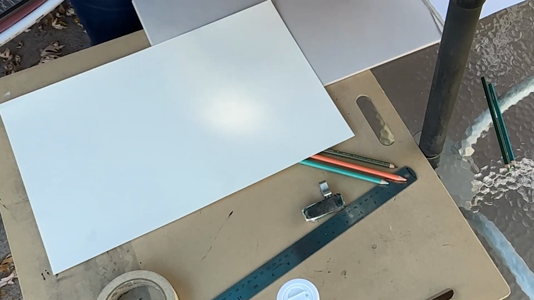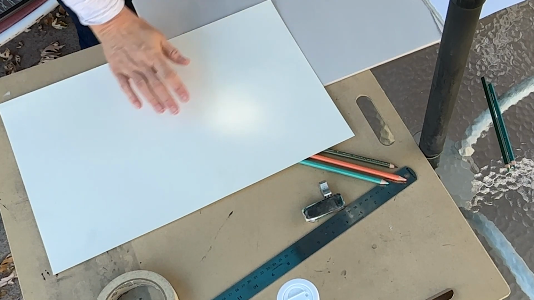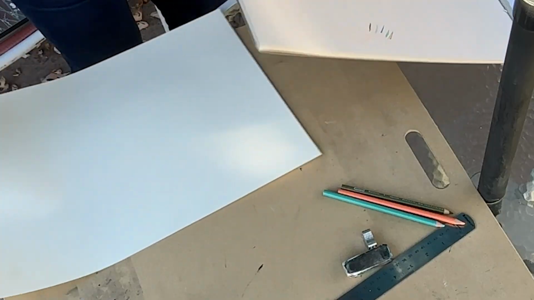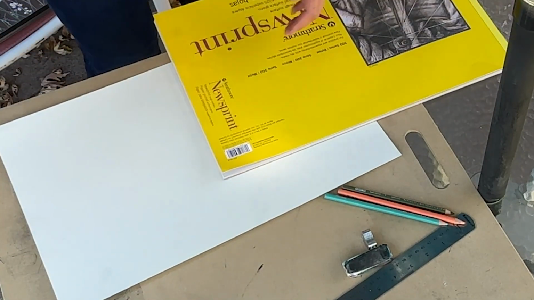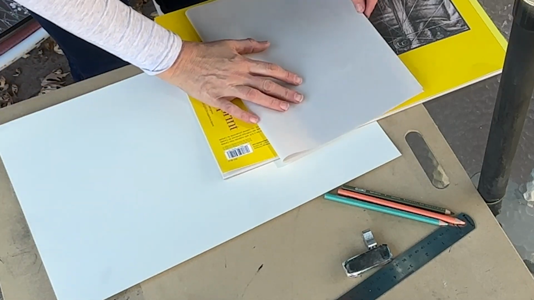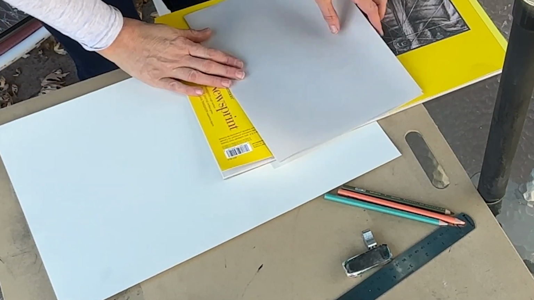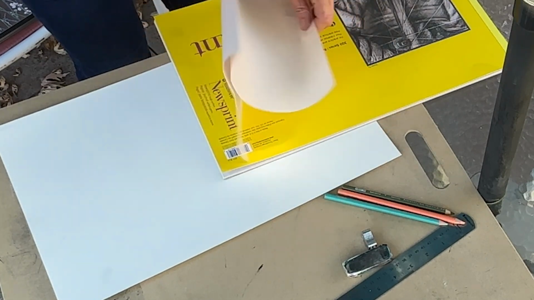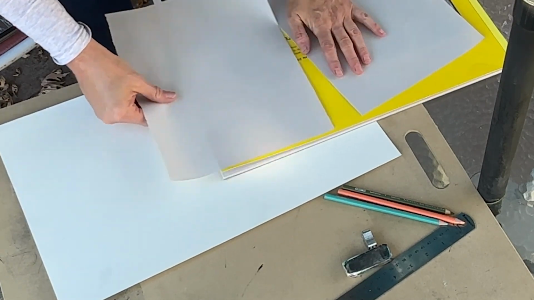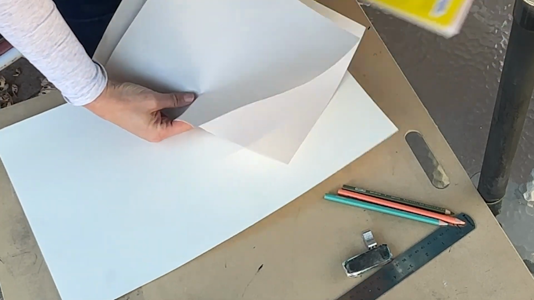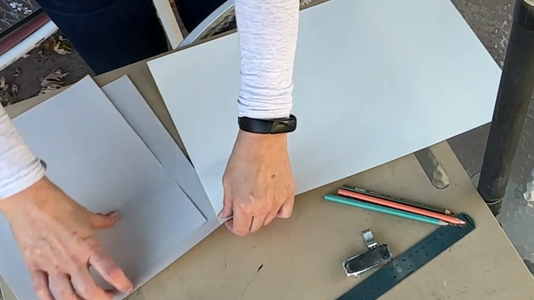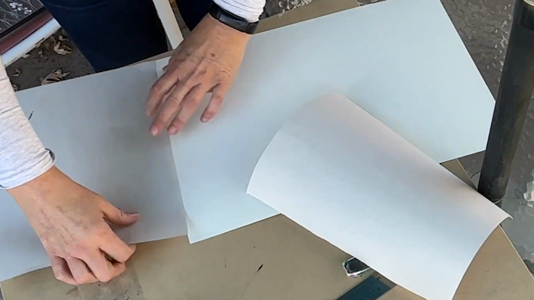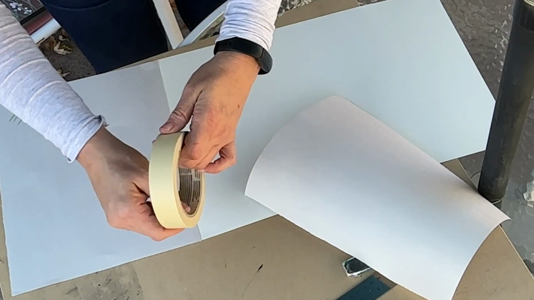And I think since my paper is not maybe as large as it could be, it's 12 by 18, I'm going to use a sheet of newsprint and basically tear it in half and extend the edges of the sheet on each side so that I can make my vanishing points as far away as possible. So I'm going to make it horizontal. I'm going to tape these sheets of newsprint to the back side of my drawing.